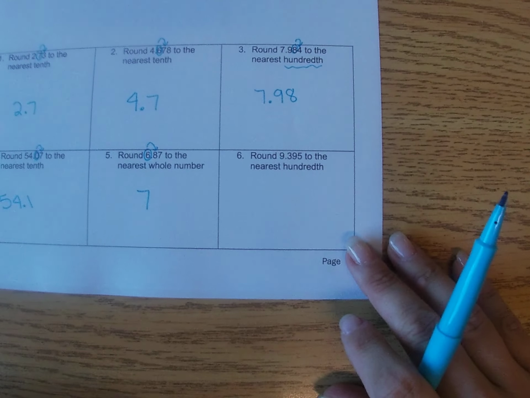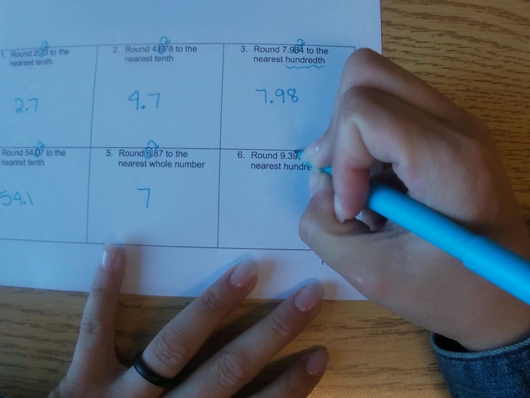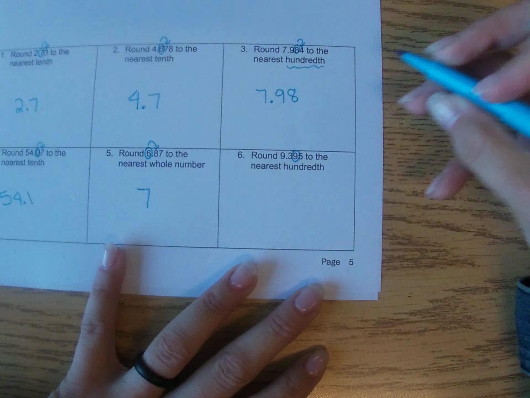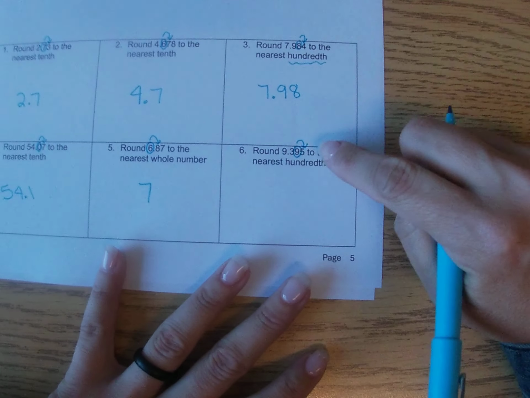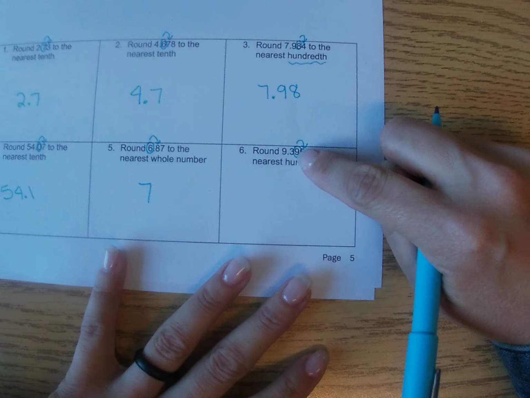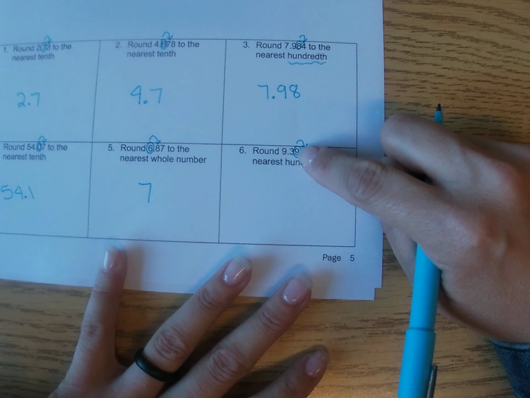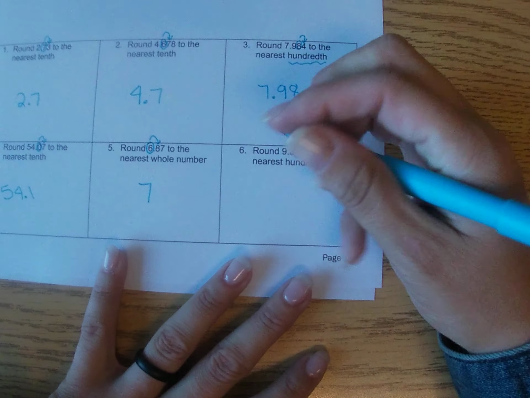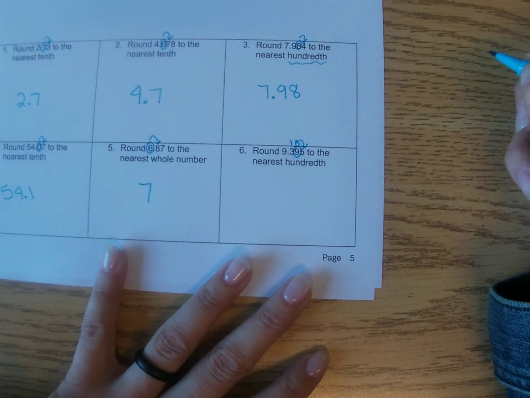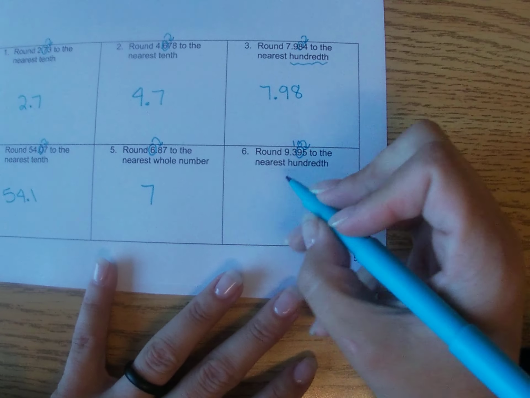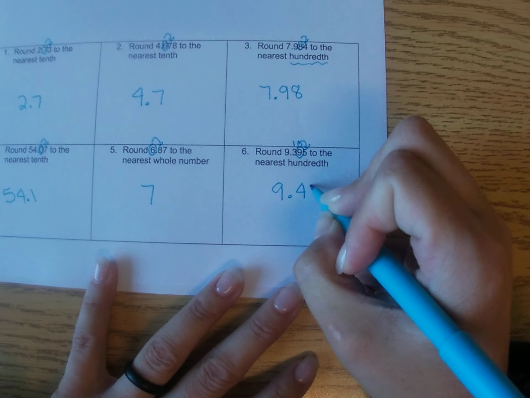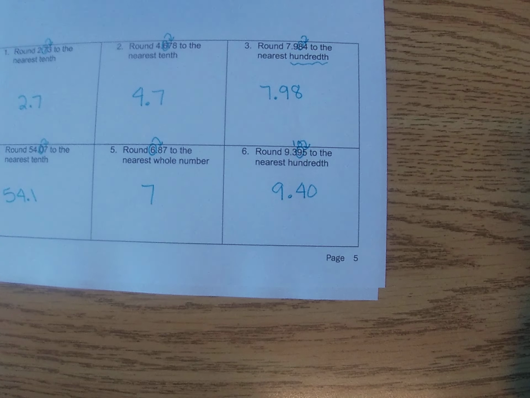Now, number 6 is a little bit tricky, right? We want to round to the nearest hundredth. So my hundredth is 2 decimal places. So I'm going to look right next door to it. That's a 5. So that tells me to bump it up. The problem is that if I bump up my 9, that becomes a 10. So this really becomes a 10 in here, which means I need to bump my 3 up to a 4. So this is going to become 9.40. Now, technically speaking, we would want to write this as 9.40, but if you wrote down 9.4, I would not count you wrong.